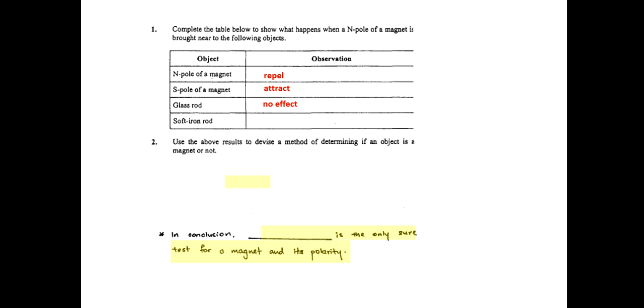There's a reason why in this chapter we don't call it just iron rod. There's a reason why there's the word soft in front, but that will be shown to you later at the end of this topic. It will be attracted regardless of which pole. South pole or north pole come near to it, the soft iron rod will still be attracted.